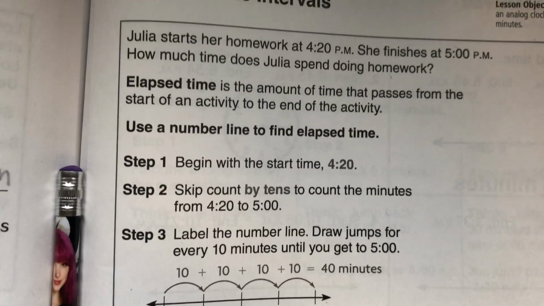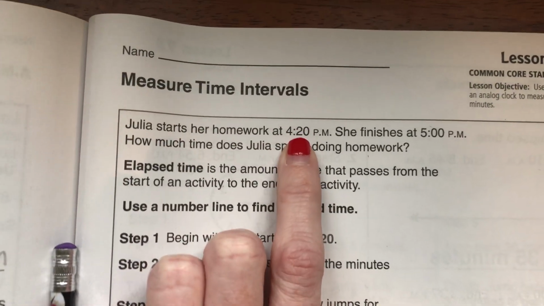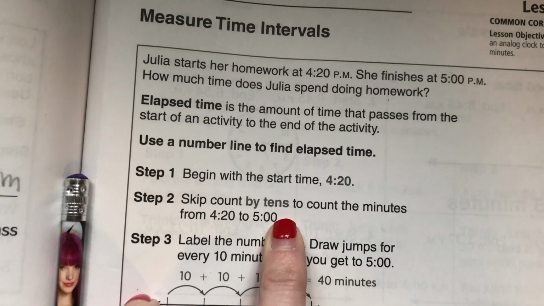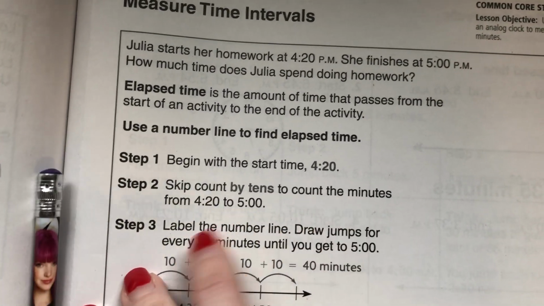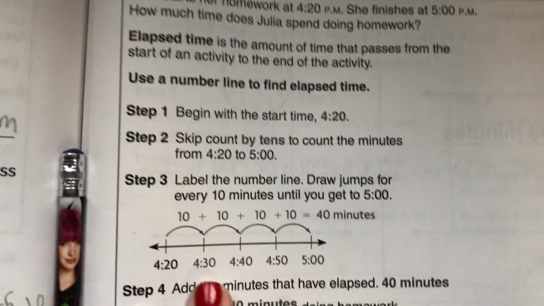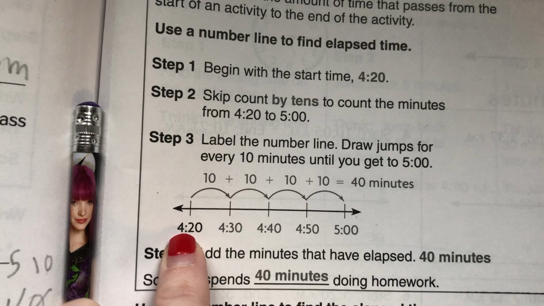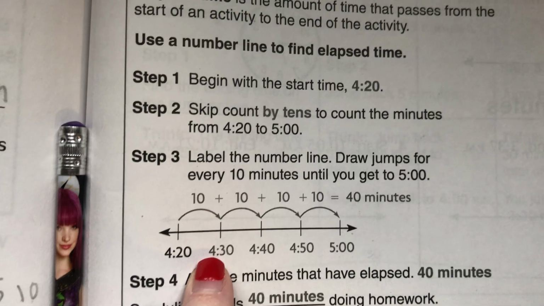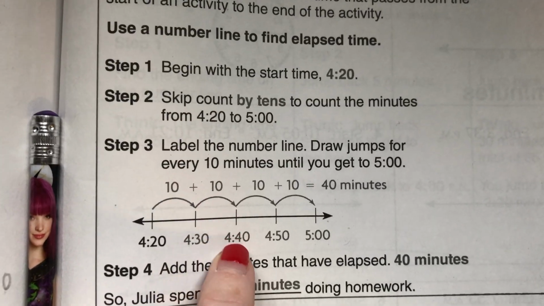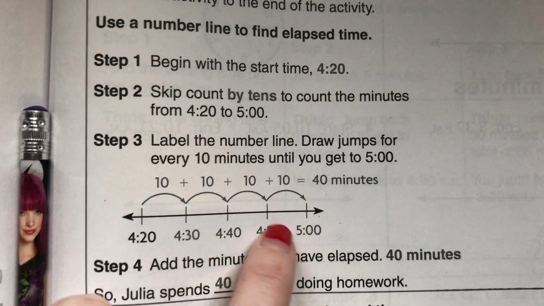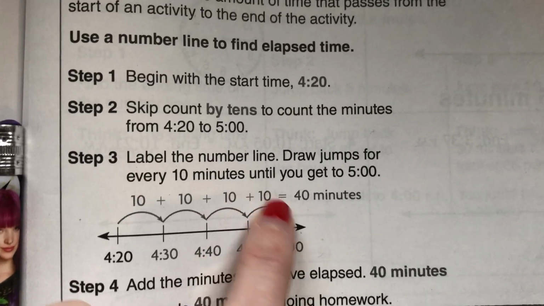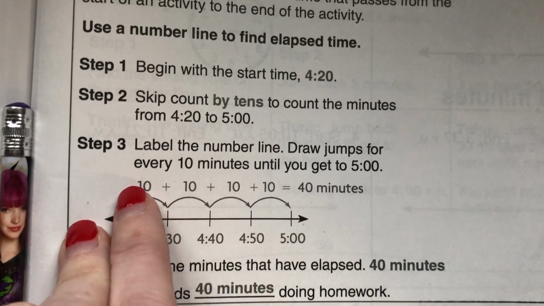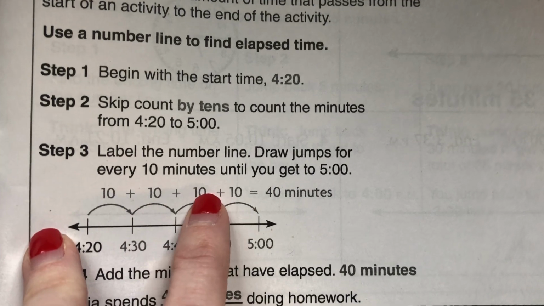Step 1, begin with the start time. So if we look up here, the start time was 4:20. Step 2, skip count by tens to count the minutes from 4:20 to 5 o'clock. So they started a number line here, starting at 4:20, and then they jumped up by tens. So they added 10 to 4:30, added another 10 to 4:40, added another 10 to 4:50, added another 10 to 5 o'clock. Then what they did is they added all of the tens, 10, 20, 30, 40.